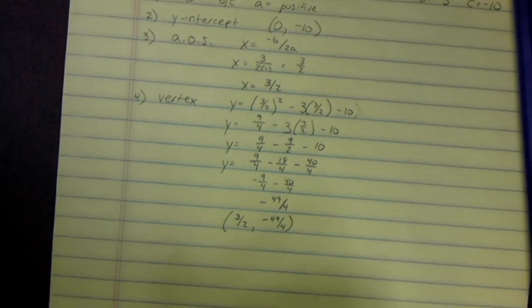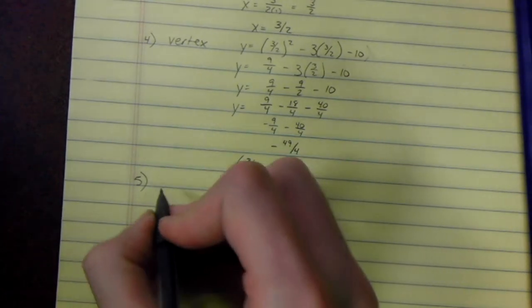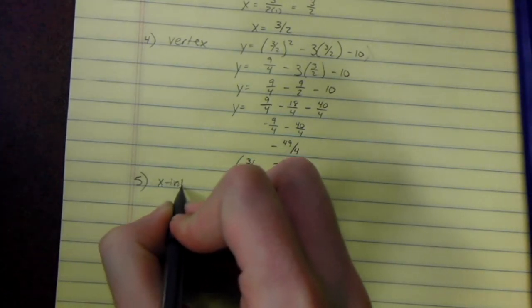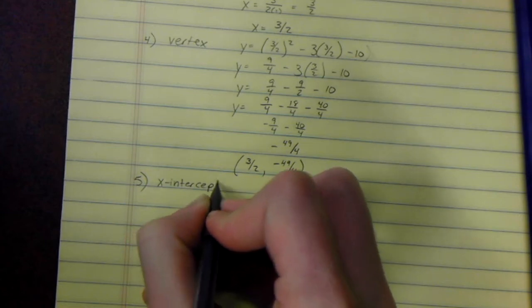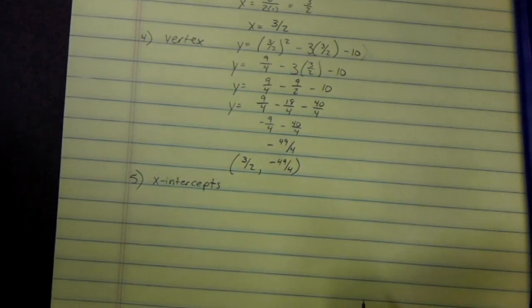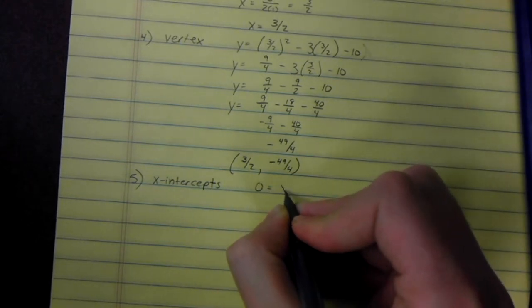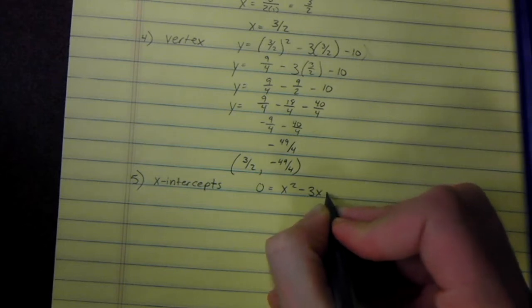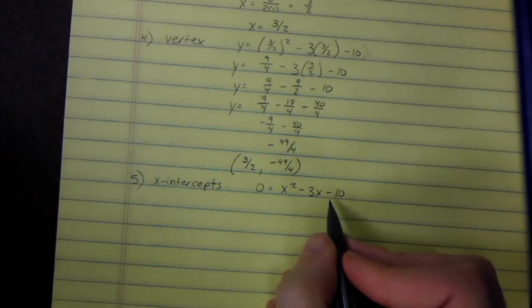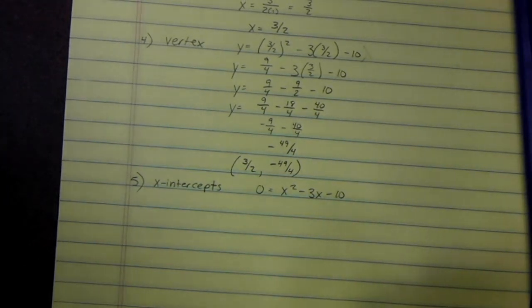And then the very last thing that I would look for, and sometimes it'll be easier than others, is where your x-intercepts are. To find your x-intercepts, that's where y is equal to 0, and you're trying to solve for x. Usually you want to try to factor this, that's the easiest way. If it doesn't factor, you may have to resort to using the quadratic formula.